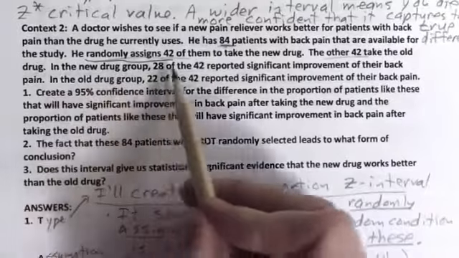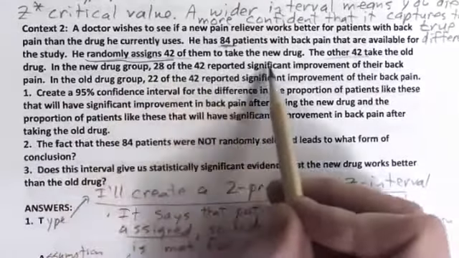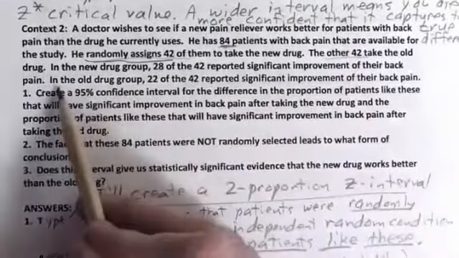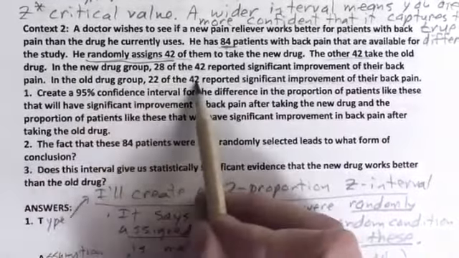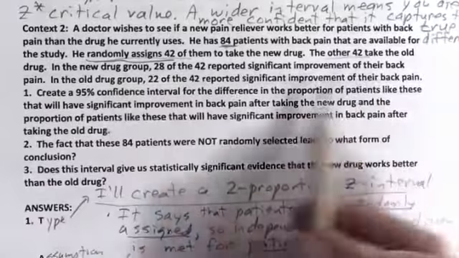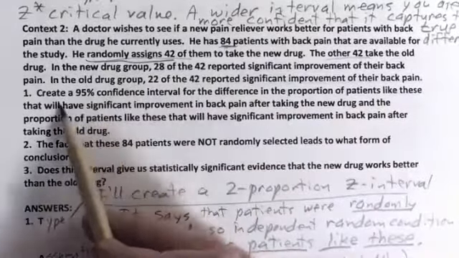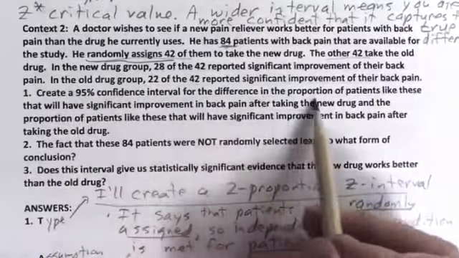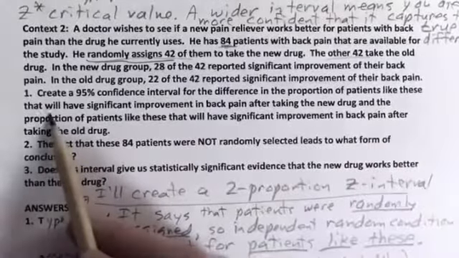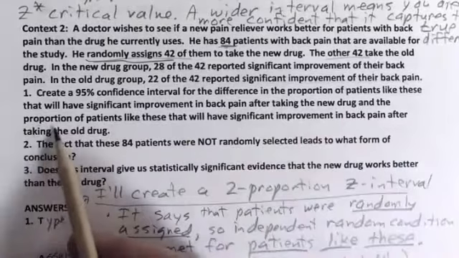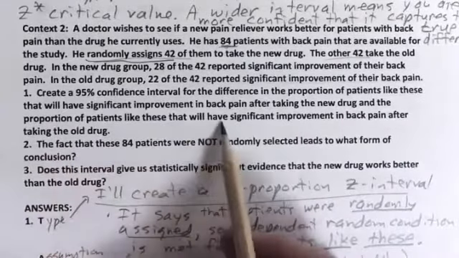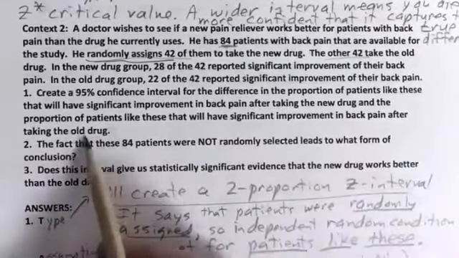In the new drug group, 28 of the 42 reported significant improvement of their back pain. And in the old drug group, 22 of the 42 reported significant improvement in their back pain. Create a 95% confidence interval for the difference in the proportions of patients like these that will have a significant improvement in their back pain after taking the new drug, and the proportion of patients like these that will have significant improvement in their back pain after taking the old drug.